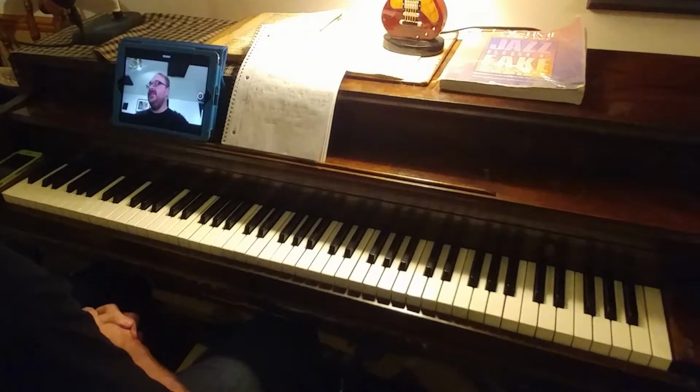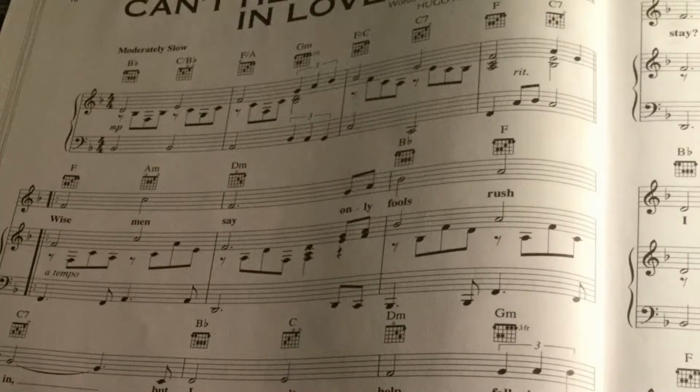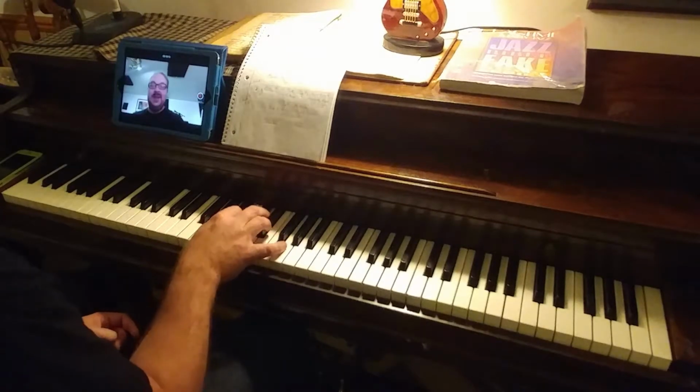Okay. I just wanted to show a brief example using 7 chords. This is maybe a familiar melody or familiar song. Let's just stop right on that chord.